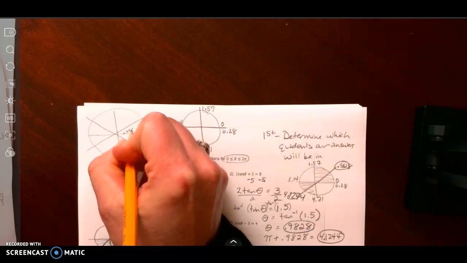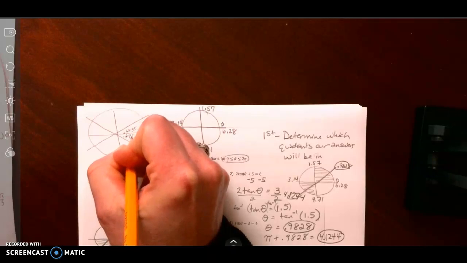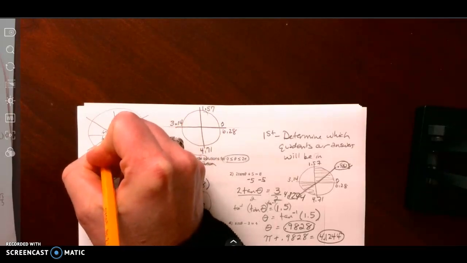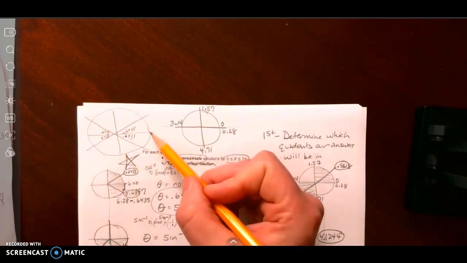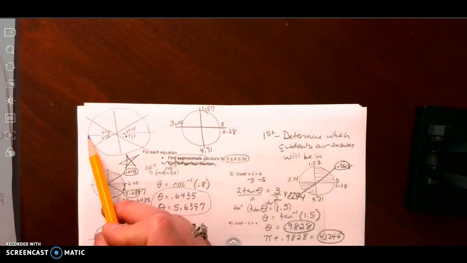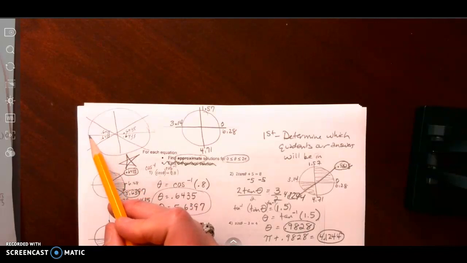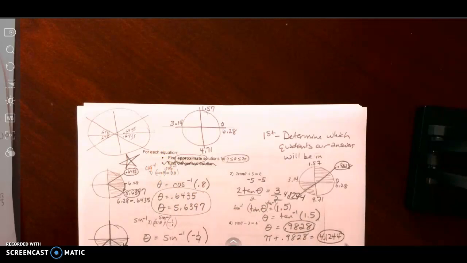This is 0.6435. And then you know that this is 0 plus 0.6435. This is pi minus 0.6435. This is pi plus, and this is 2 pi minus.